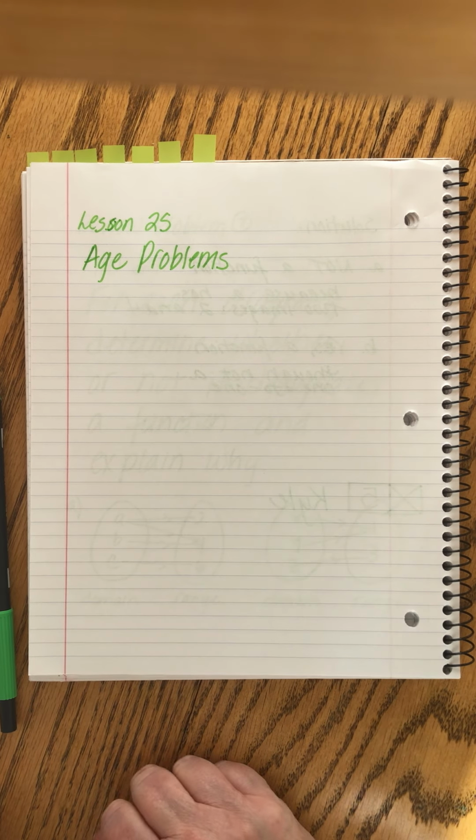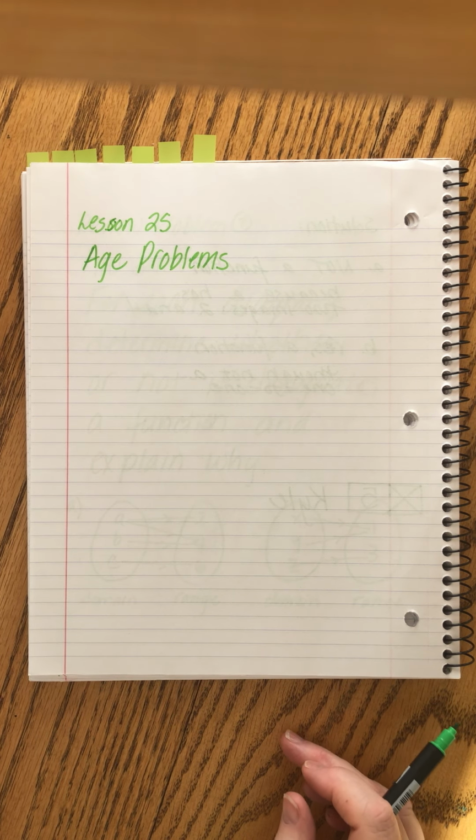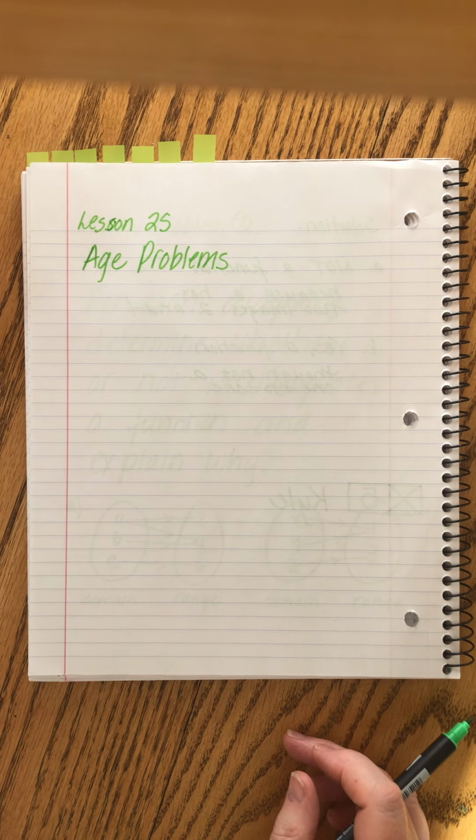Saxon Advanced Mathematics, lesson 25. It's a two-parter. The first part is short and sweet. The second part is going to make your hair stand on end. It gets a little crazy. I'm not saying it's hard, but I'm going to say it gets a little crazy. More on that later. The first part, one example, we're talking about age problems.